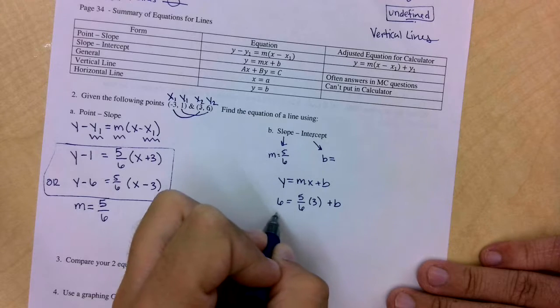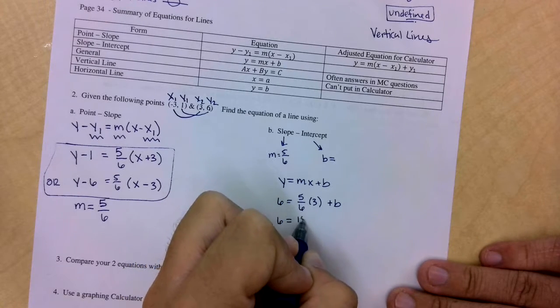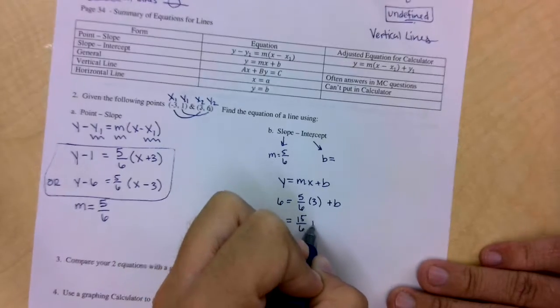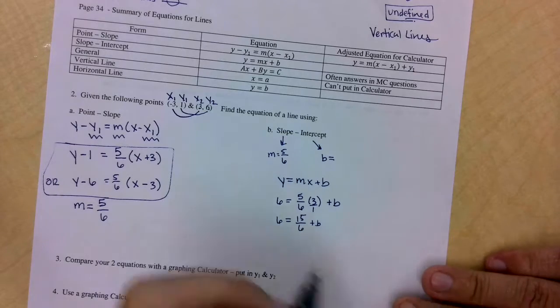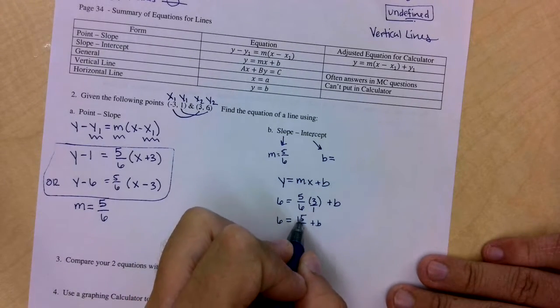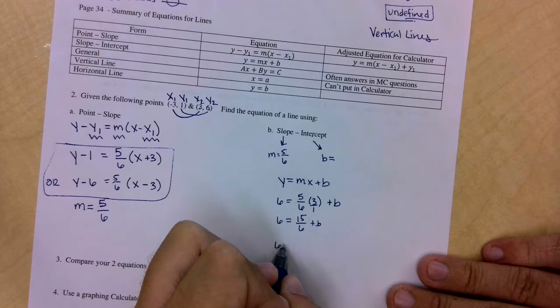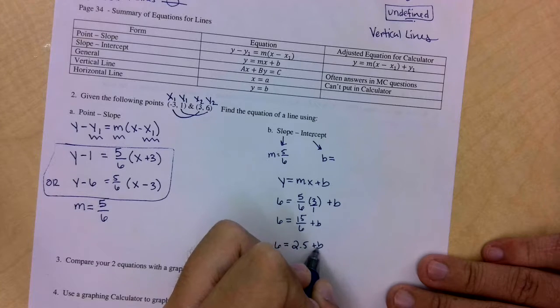So then 6 will equal, after multiplying these, 15 over 6 plus b. You could think about it as 3 over 1 there. Then in order to solve for b, I've got to move it over, but it might actually be helpful to maybe make a decimal out of this. This is actually 2.5.